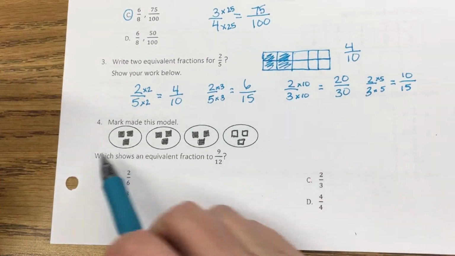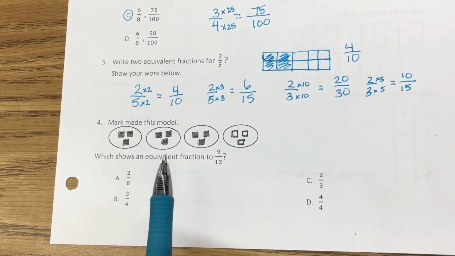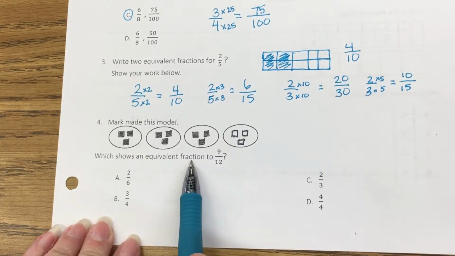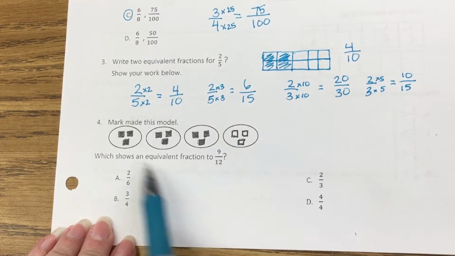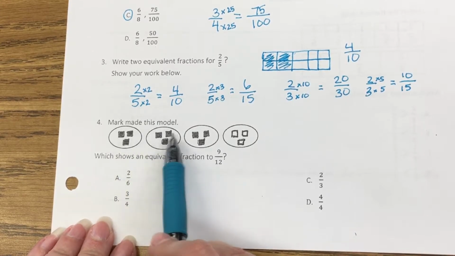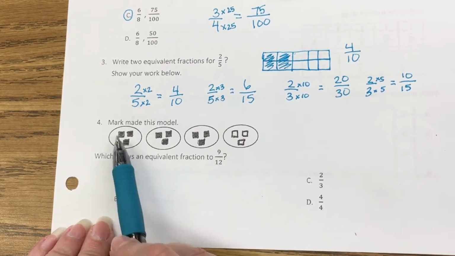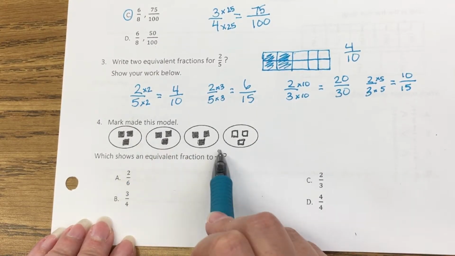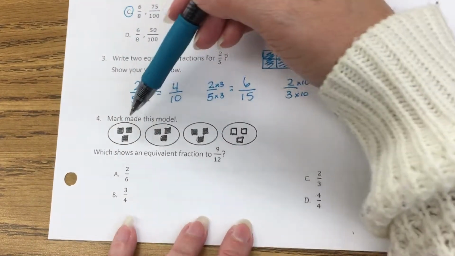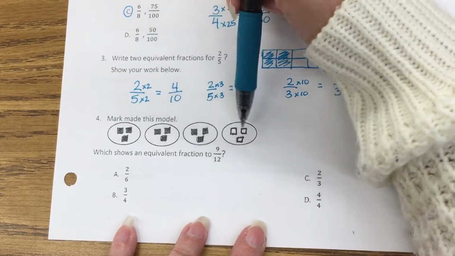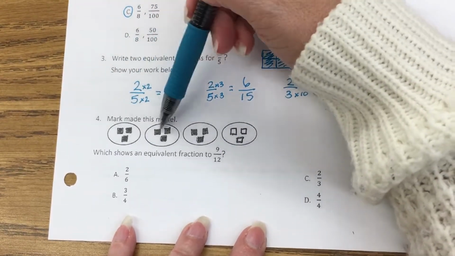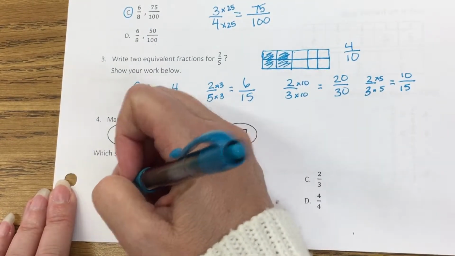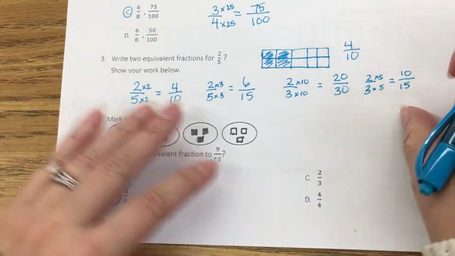All right, number 4. Mark made this model, which shows an equivalent fraction to 9/12. Well, I see there's 1, 2, 3, 1, 2, 3, 1, 2, 3, 1, 2, 3. So 3, 6, 9, 12, 12 altogether. 9 are shaded. We can also see that there are 4 ovals, and 3 of those ovals have shaded boxes, so it's going to be 3/4.